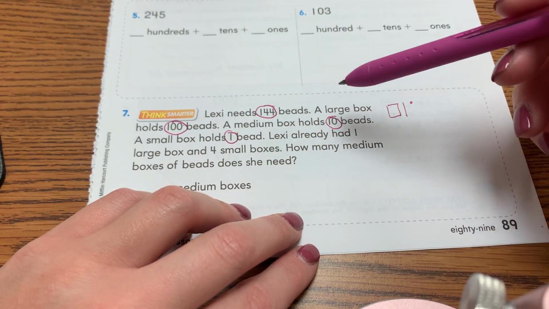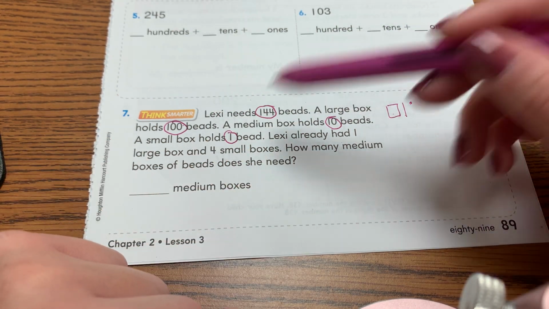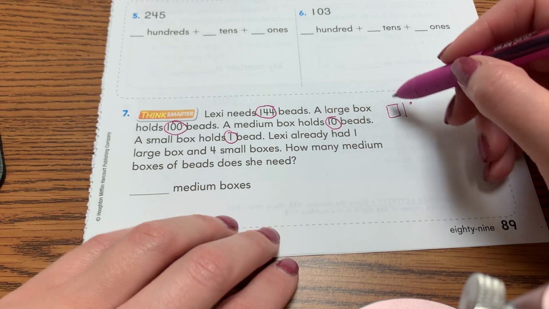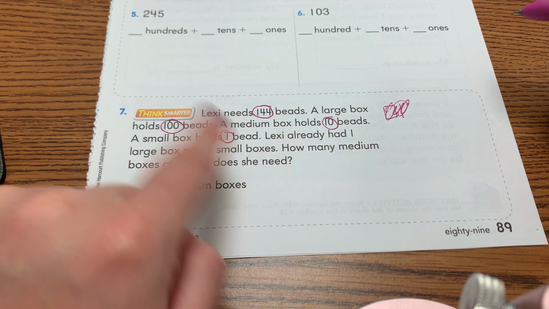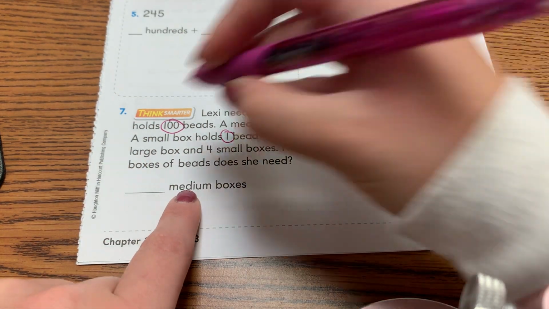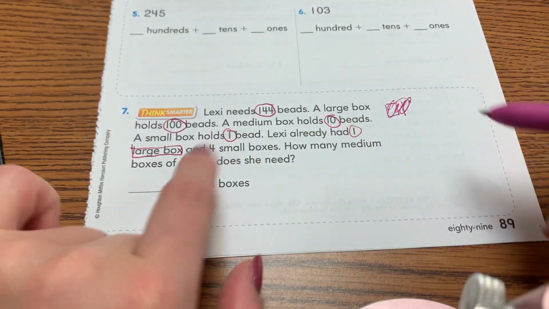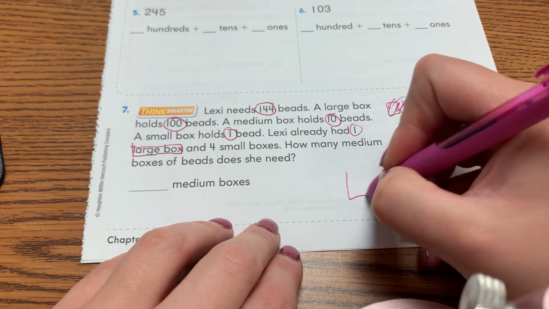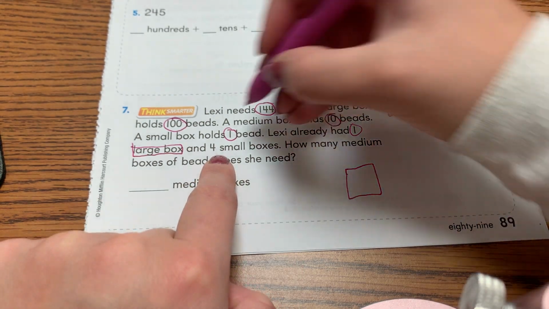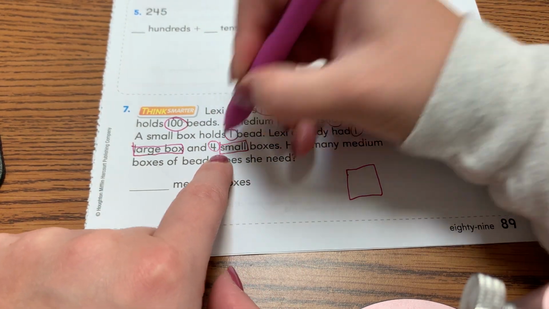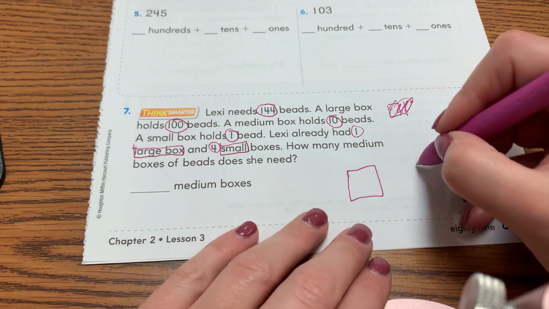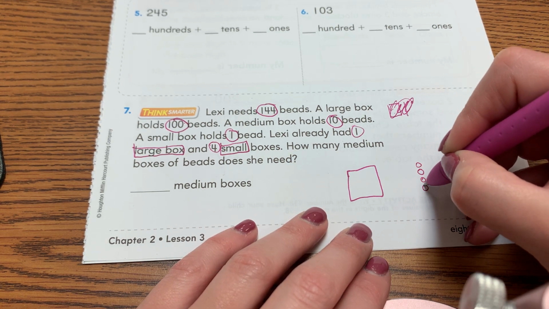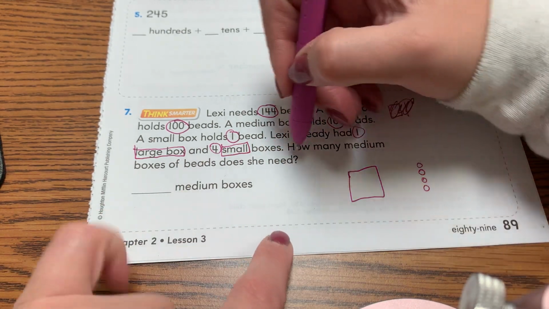Lexi already has 1 large box and 4 small boxes. How many medium boxes does she need? All right, so let's see what she needs. She needs 144 beads, but she already has some. She has 1 large box. And how many are in a large box? 100. And she has 4 small boxes. How many are in a small box? Just 1. But she has 4 of those. 1, 2, 3, 4. And then a medium box is what she needs.